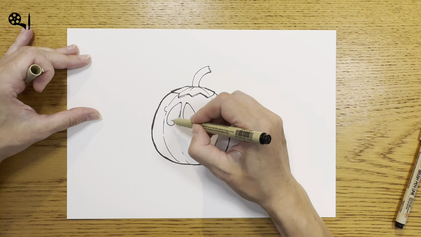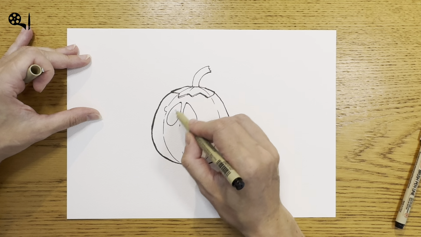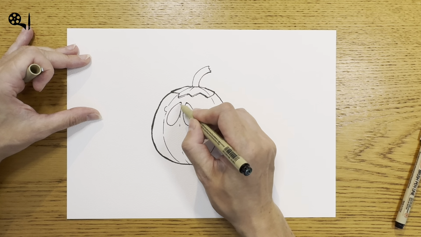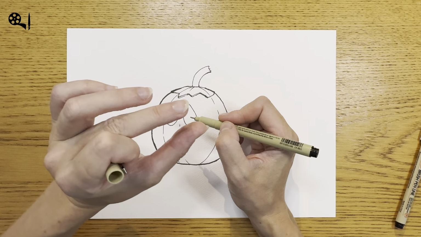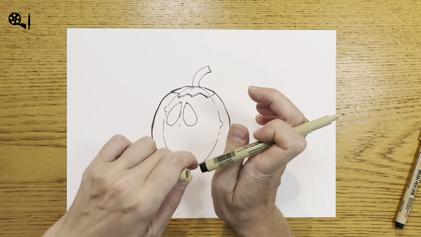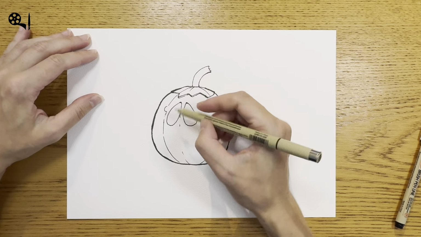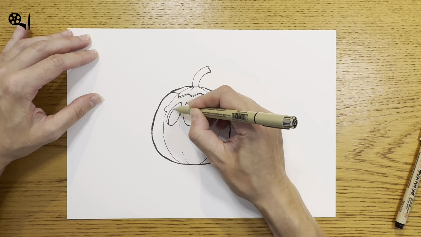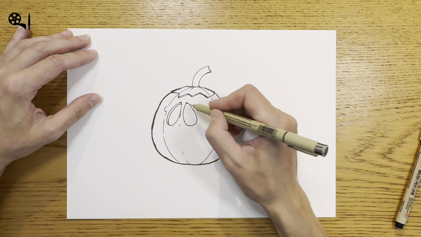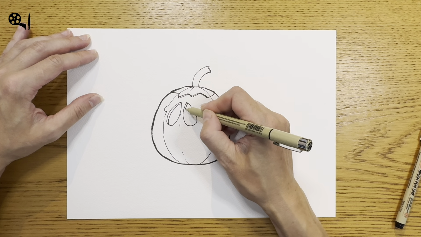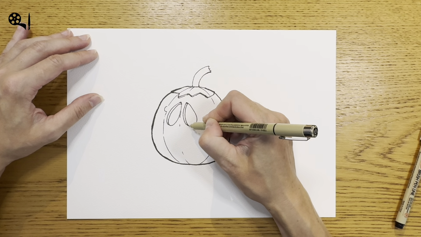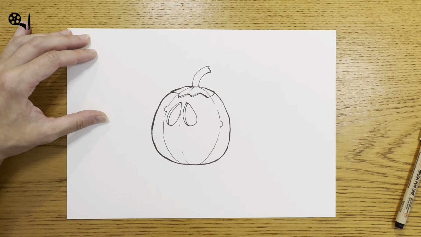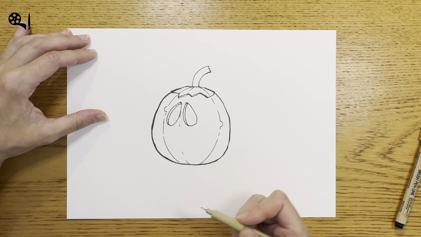Now, we need the thickness. We need the thickness of the eye here. So what we are going to do, because the pumpkin is probably 1.5 centimeters in, we are going to do that. You're going to see, we're going to make it 3D. Up, like that. And this one here is going to go up, like that.